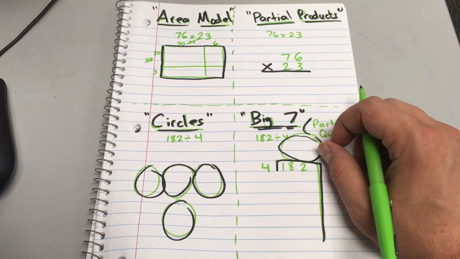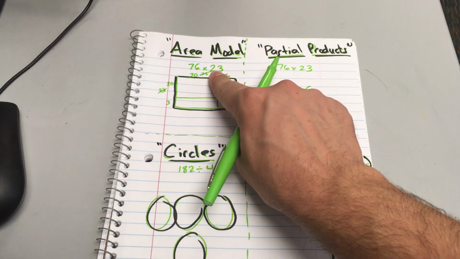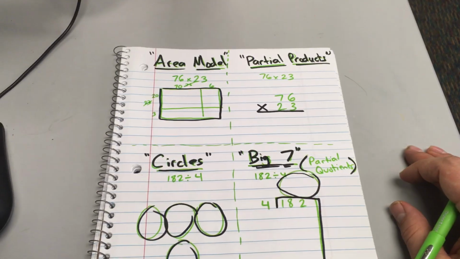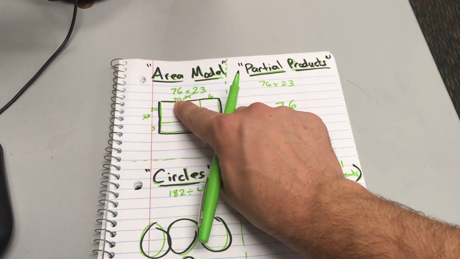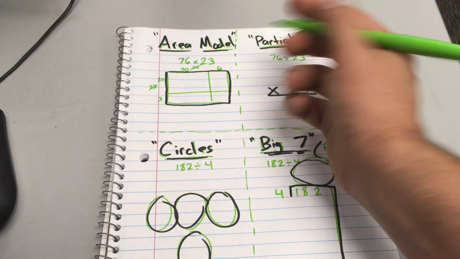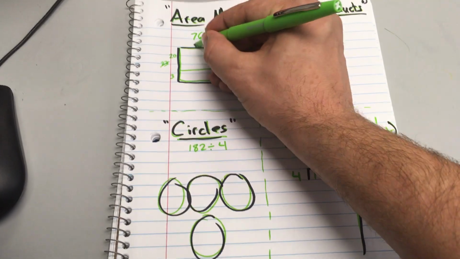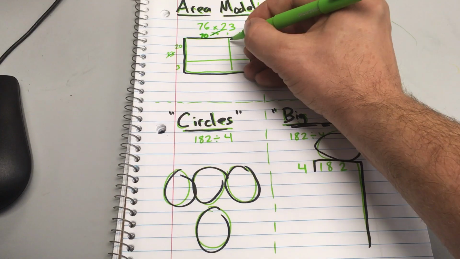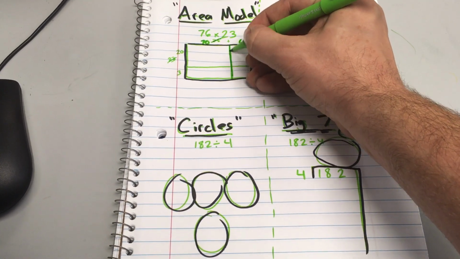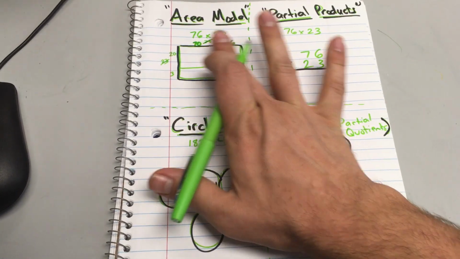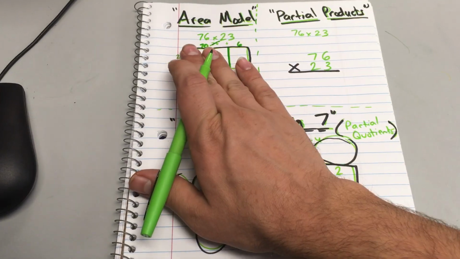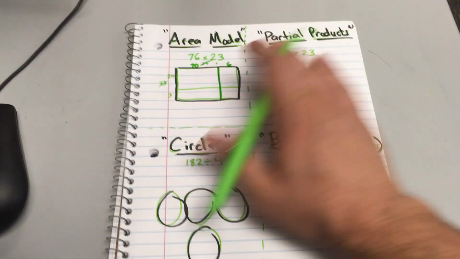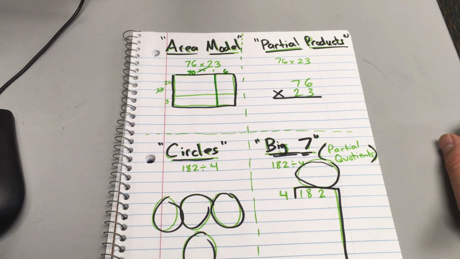So our first expression is 76 times 23. I don't know 76 times 23, but I do know how to multiply numbers that end in 0. So I'm going to decompose 76 as 70 plus 6. And I'm going to separate my area into two parts now. I have a part that represents 70 and a part that represents 6.